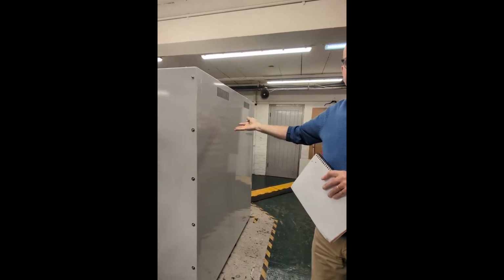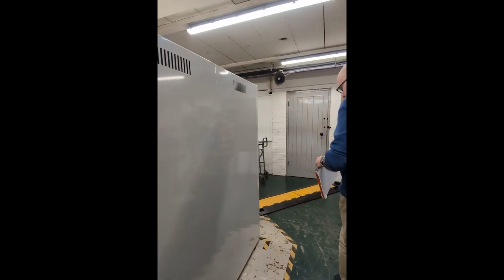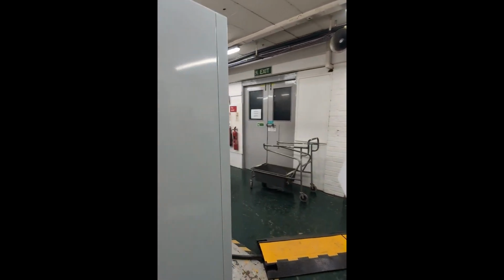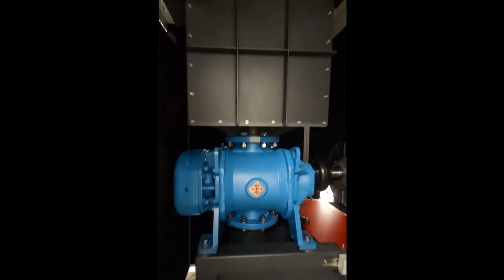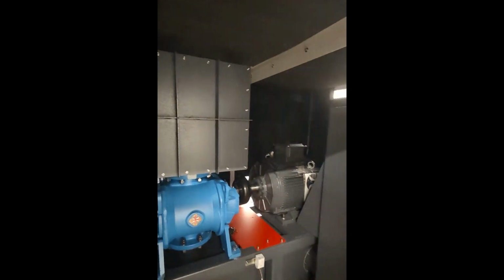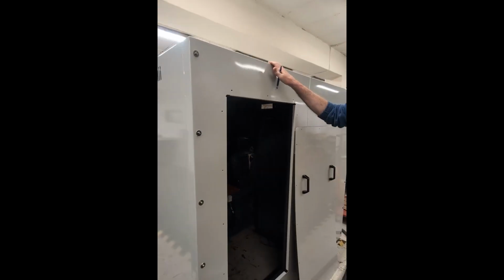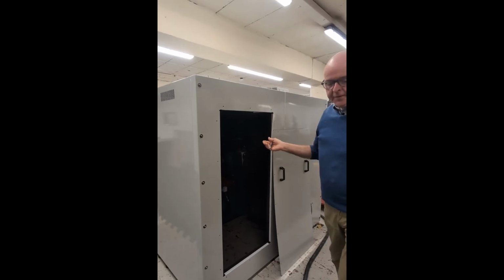If you want to have a look inside, you can just carefully have a peek inside where you'll see that giant motor and pump. So it's a pretty sizable pump and motor that we have in there. The enclosure itself, when it is shipped, will go flat packed, obviously to save shipping costs and volume.